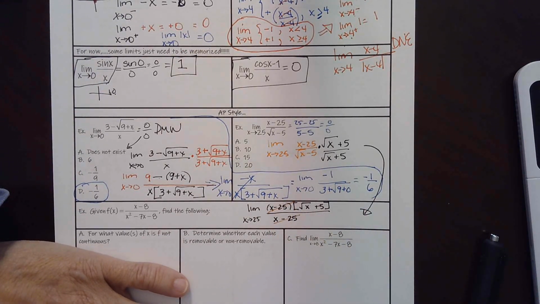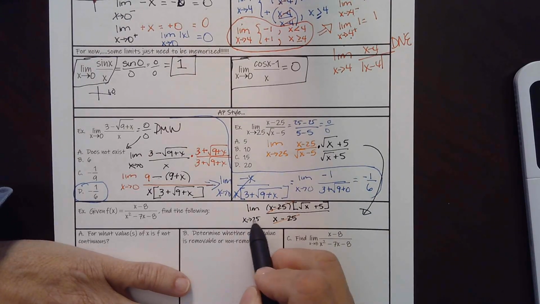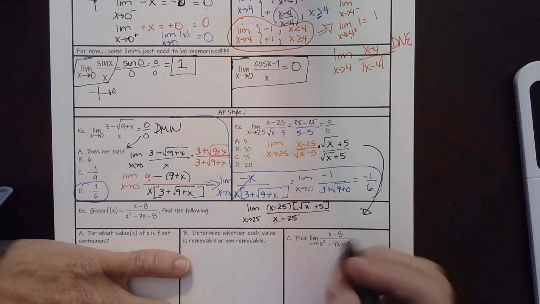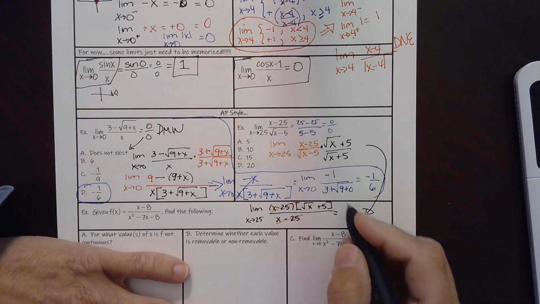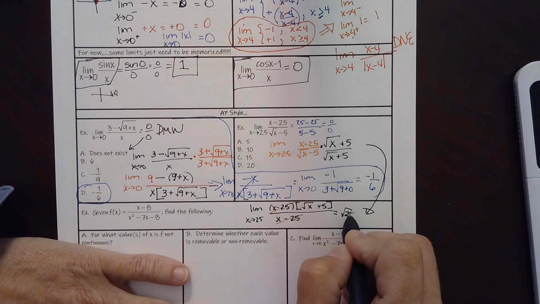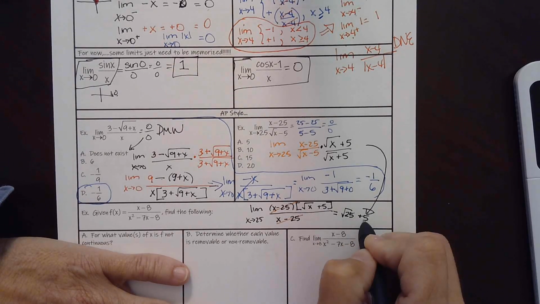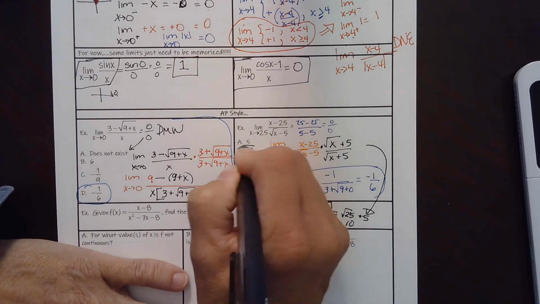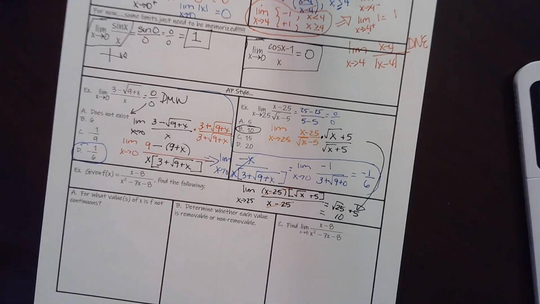And now we end up with the limit as x approaches 25 of the square root of x plus 5. So now I can substitute square root of 25 plus 5, and that equals 10. So your answer to this would be 10.